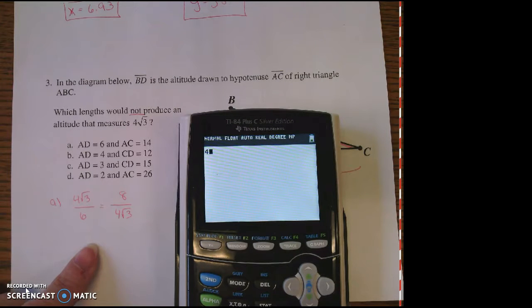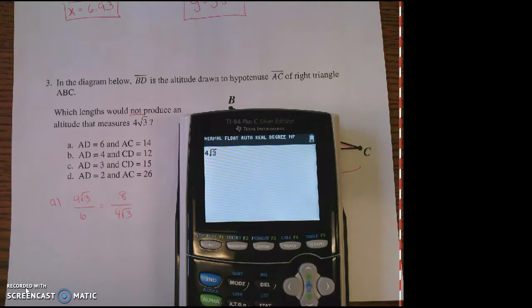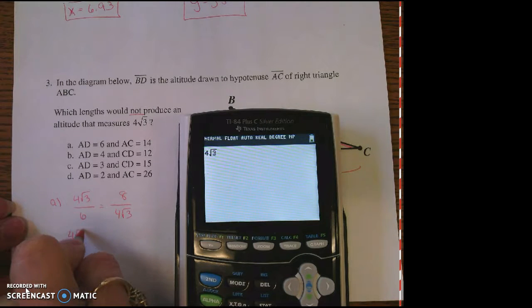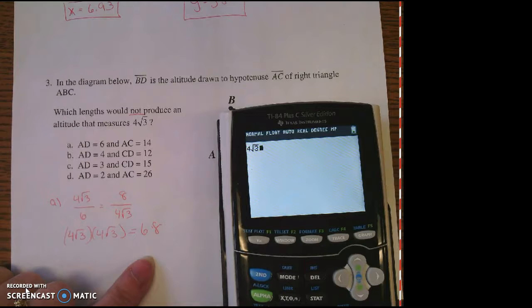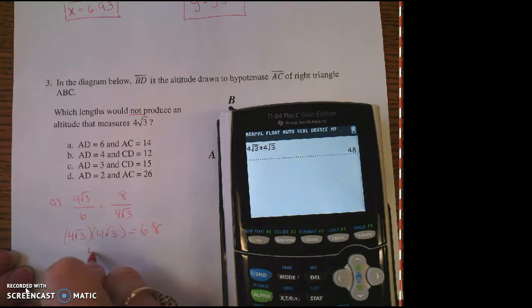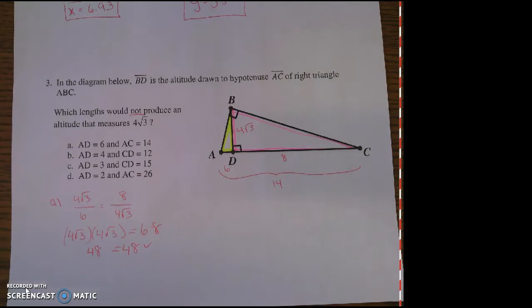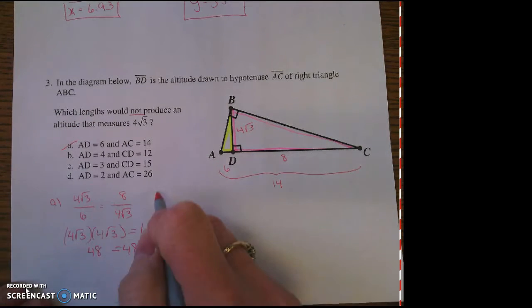All right, so 4 square roots of 3, be very careful where your cursor is. Well, I have to cross multiply, so I'm doing 4 square roots of 3 times 4 square roots of 3 is going to be 6 times 8. So 4 square roots of 3 times 4 square root of 3, make sure it's typed in correctly, is actually just the value 48. And then 6 times 8 is 48. That one worked. So this question wants to know which one will not produce an altitude of 4 square roots of 3. A worked, so that's not the answer to the problem.